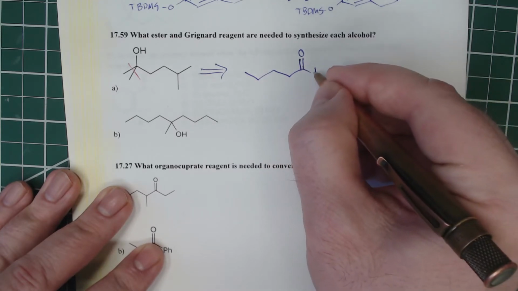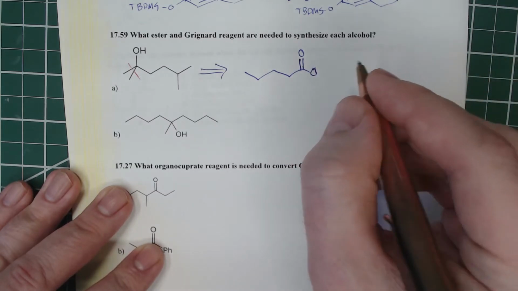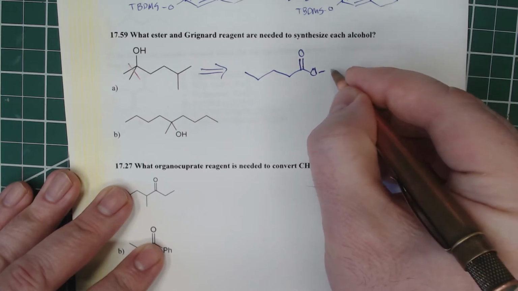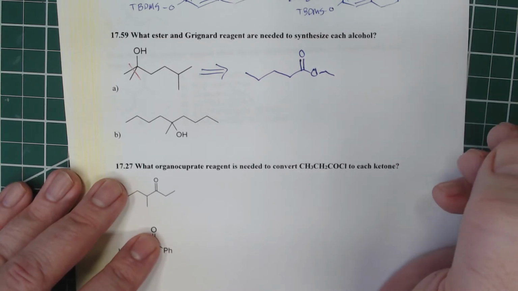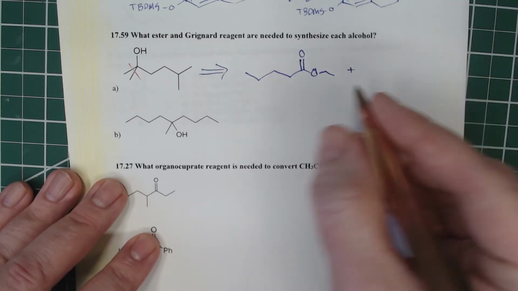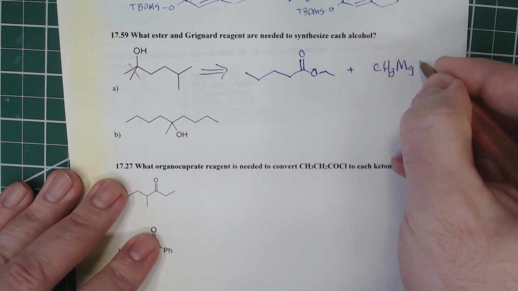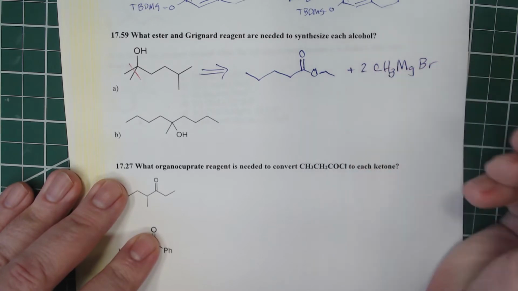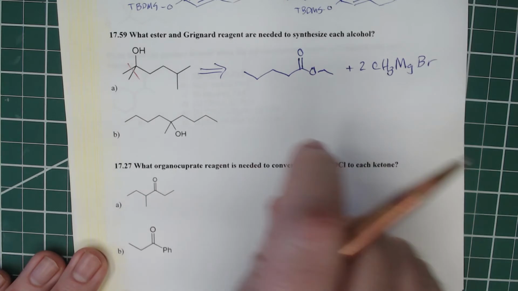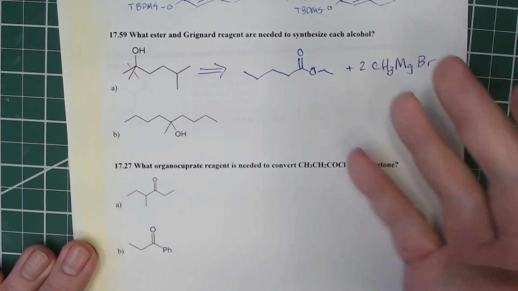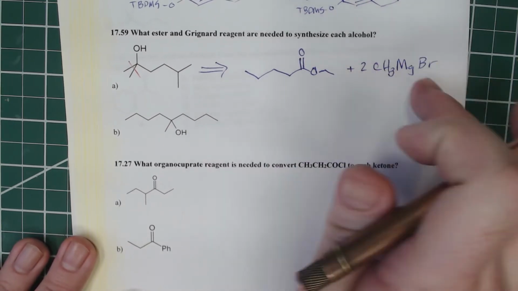We've got not an aldehyde, we want ester, so an ester of some sort. It doesn't really matter what our ester was, so I'm just going to put an ethyl group on there, but you could put a methyl group. And then for the Grignard, I'm going to put CH3MgBr, and we would want 2 equivalents of that. We want 2 equivalents of that to react with this to give us that particular reaction. Now, we would subsequently need to protonate with water, but this is a retrosynthesis, so we're just trying to come up with these 2 components.